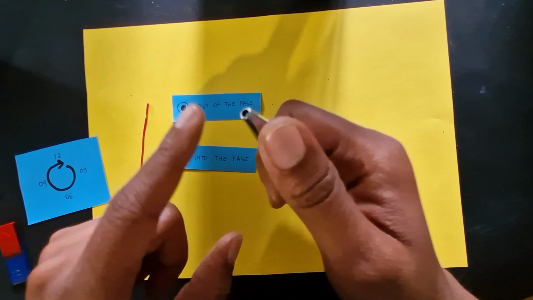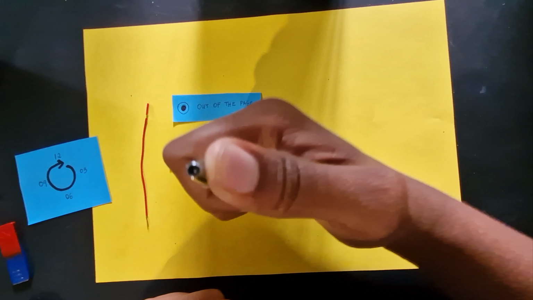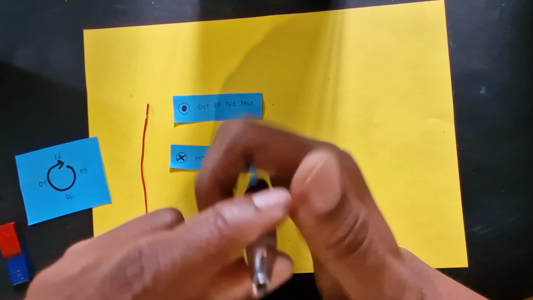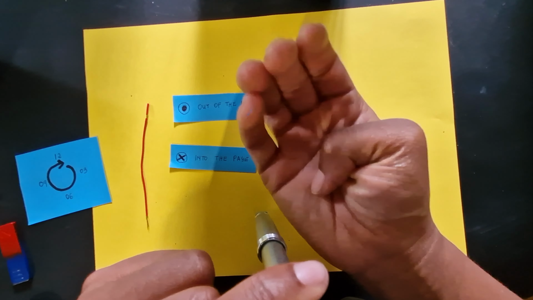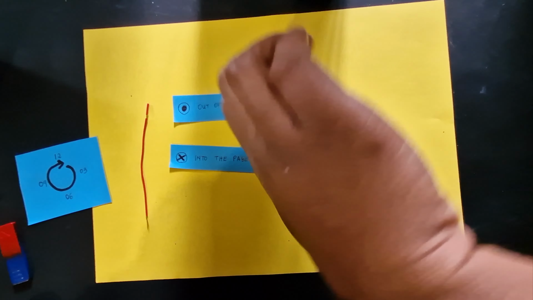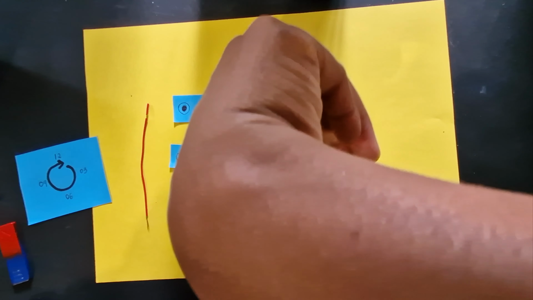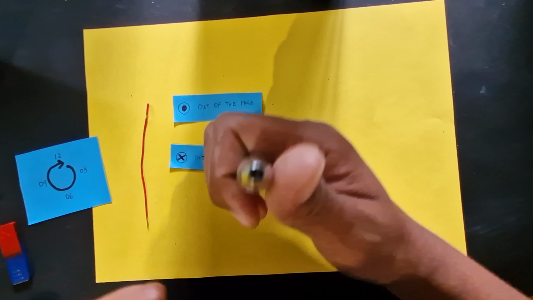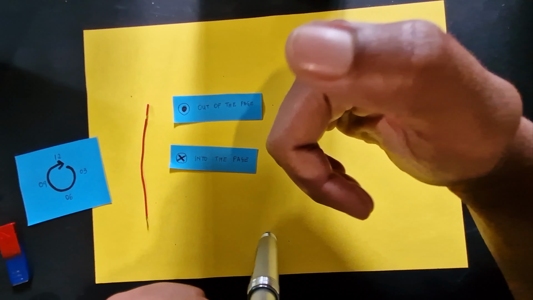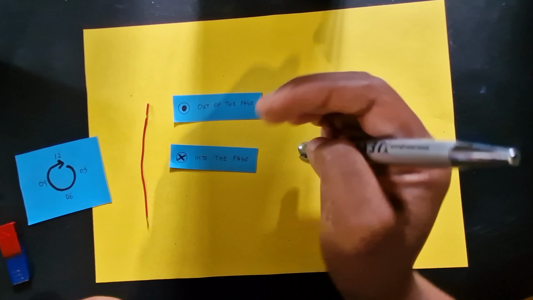What about the direction of the magnetic field? If the current is moving out of the page and I represent the current like this, my four fingers represent the direction of the magnetic field. So my fingers can either be clockwise or anti-clockwise. So if it's moving out of the page, in which direction are my fingers curling?